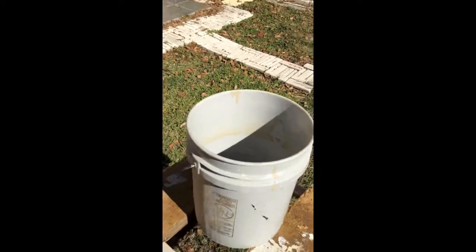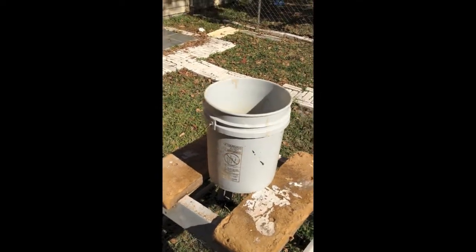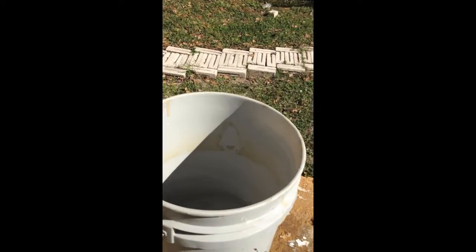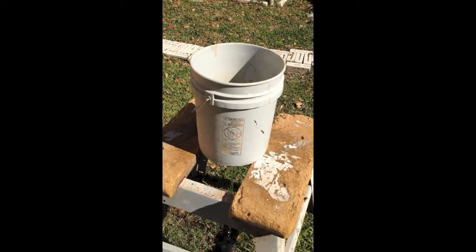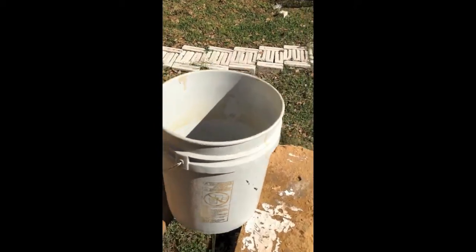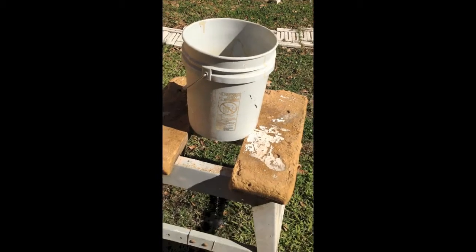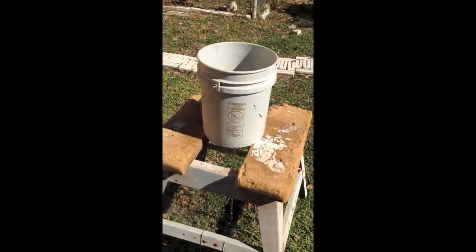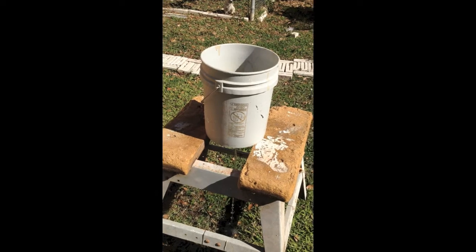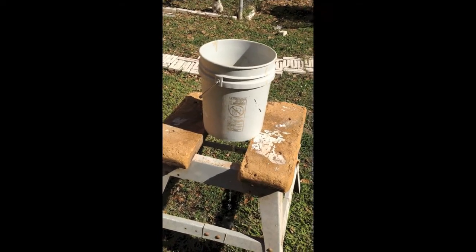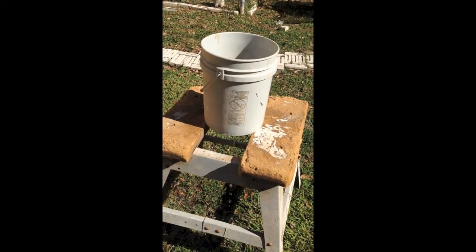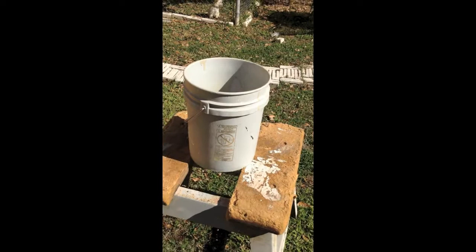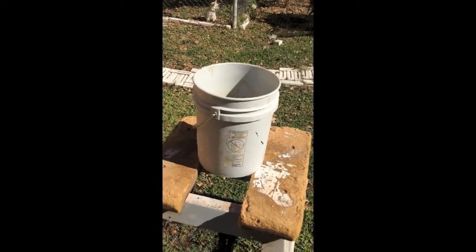Still got a little bit left. 70 seconds. 80 seconds. 88 seconds. And when it's done draining, we ended up draining for about 1 minute and 38 seconds.